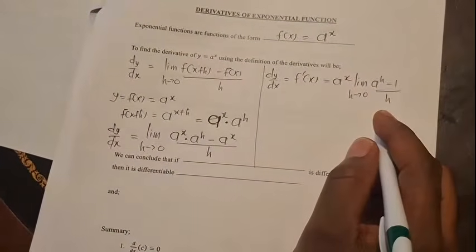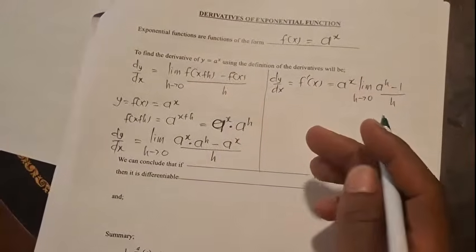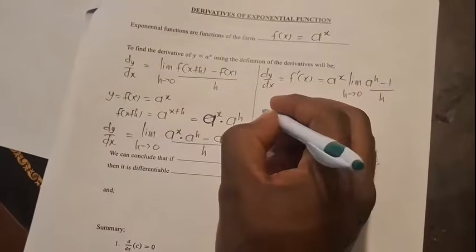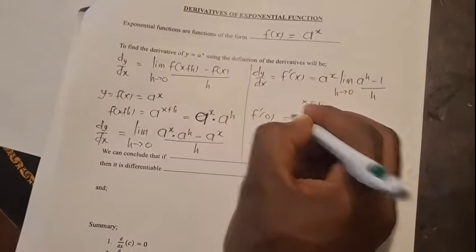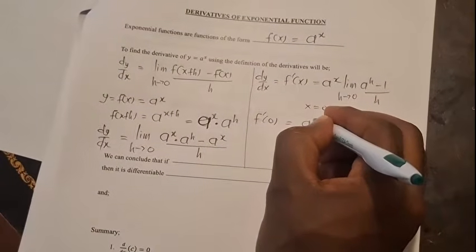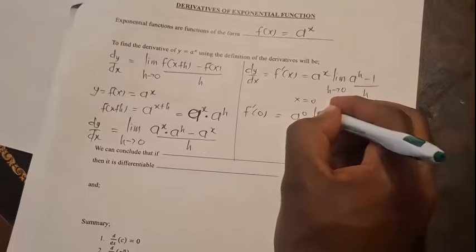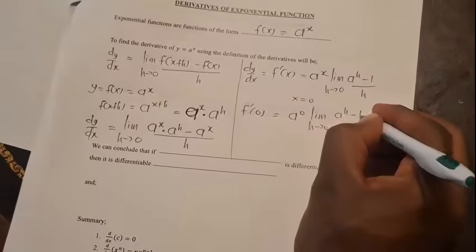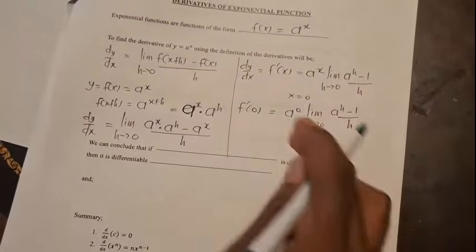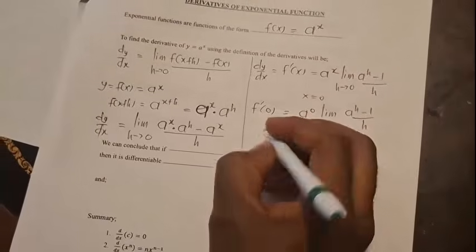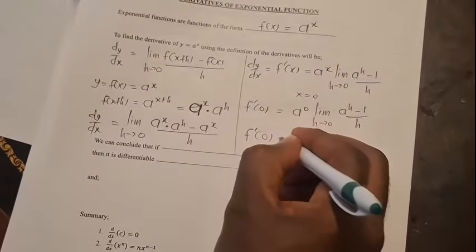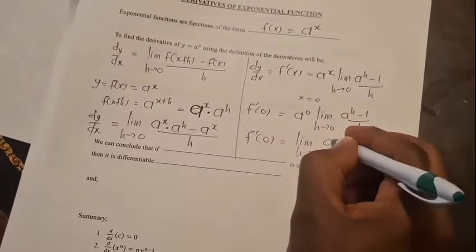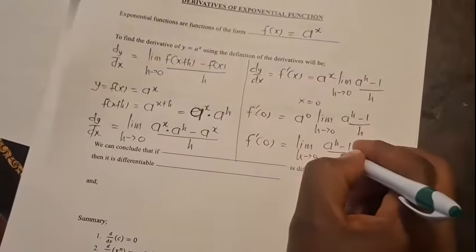So let's try to find the value of the derivative at the point x equal to 0. So you can say f prime of 0 will be equal to a exponent 0, the limit where h approaches 0 of a exponent h minus 1 over h. A exponent 0 is 1, so we can say f prime of 0 is equal to the limit where h approaches 0 of a exponent h minus 1 over h.